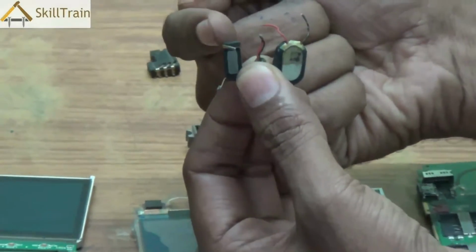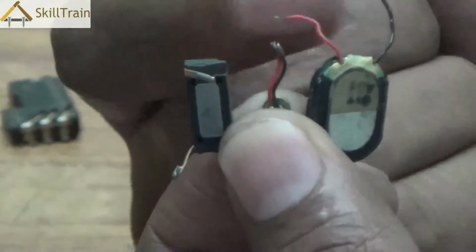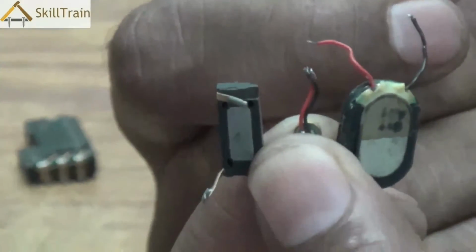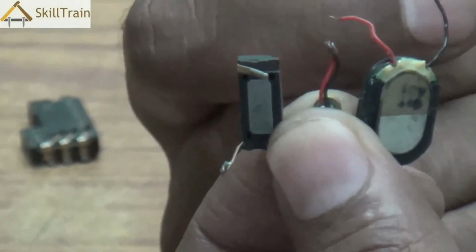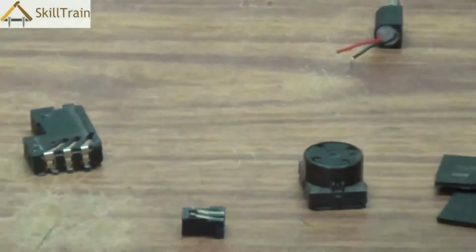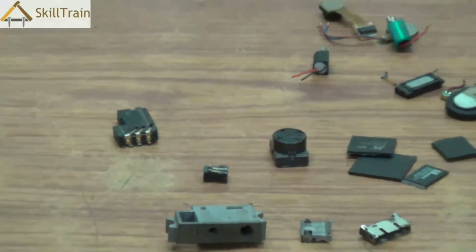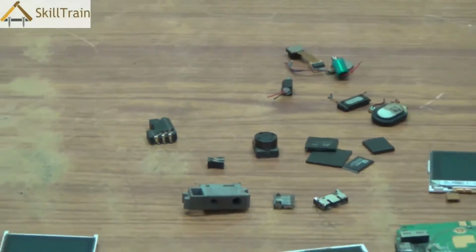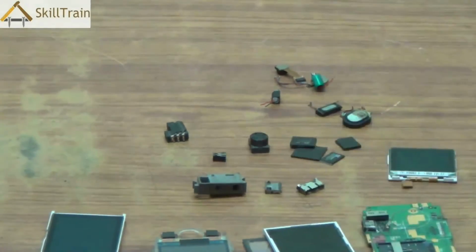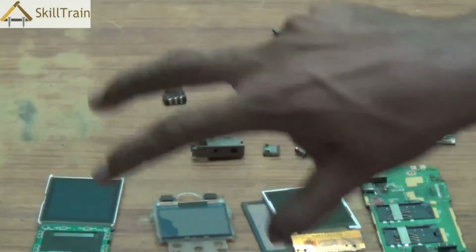So, this is a speaker, the center one is a mic, and the third one is a ringer. Now, in some of the earlier videos, we also talked about mic, ringer as well as the speakers, and it could be combined in some devices. So, you need to understand which component does what function before you can repair the component easily on any mobile PCB.